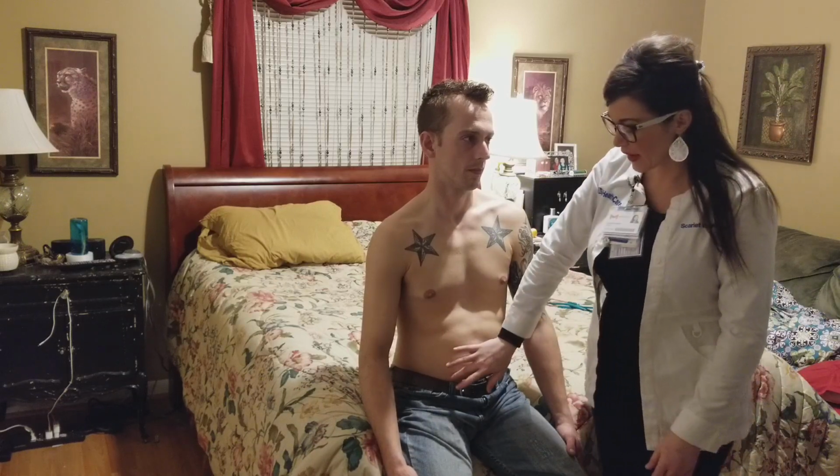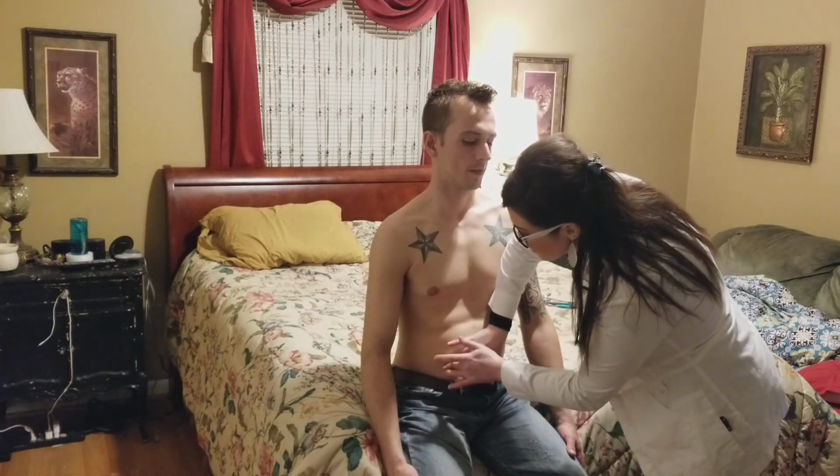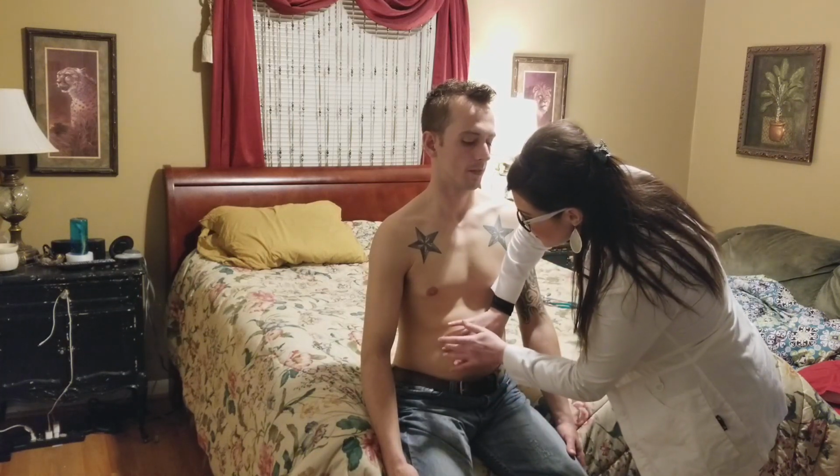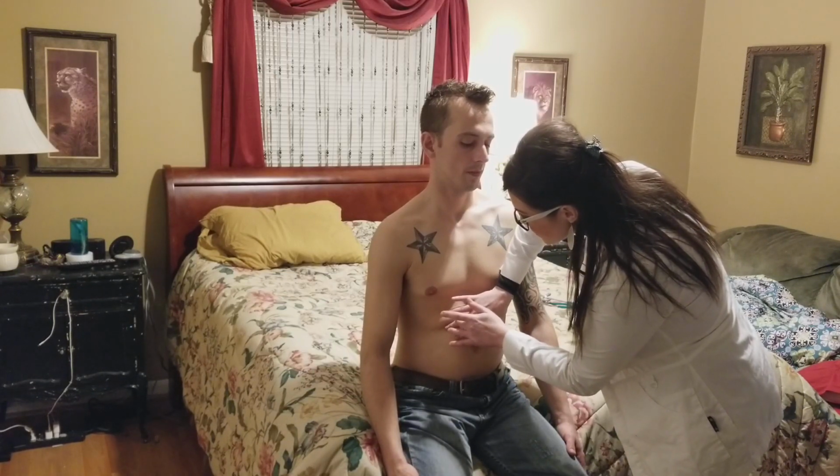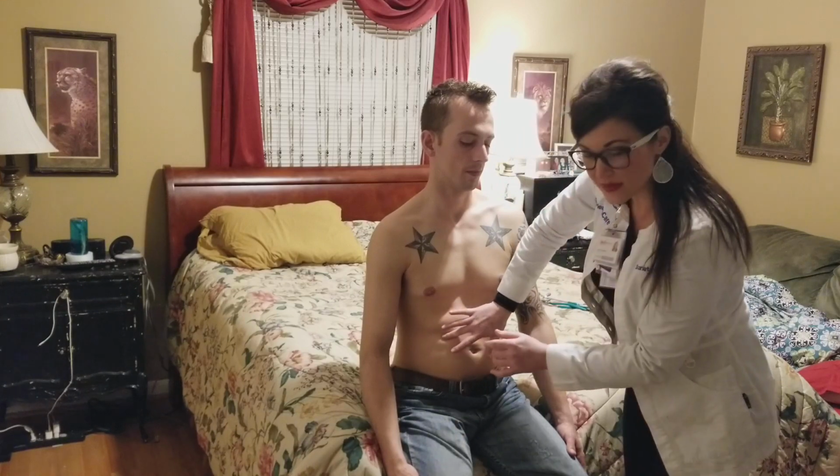So I'm going to find an area of tympany to an area up to dull, which a dull would indicate an actual organ, which would be our liver. We're also going to measure that. So I know the area of dullness, I'm going to mark that.